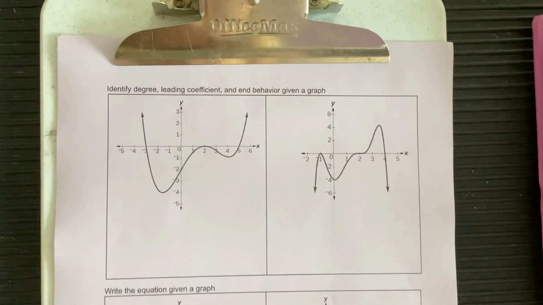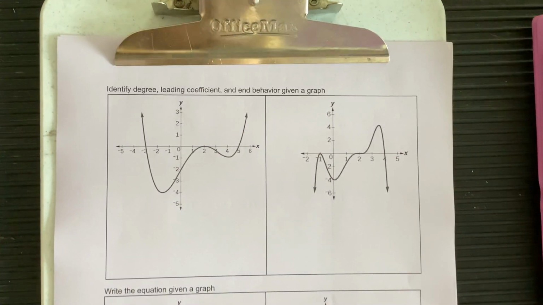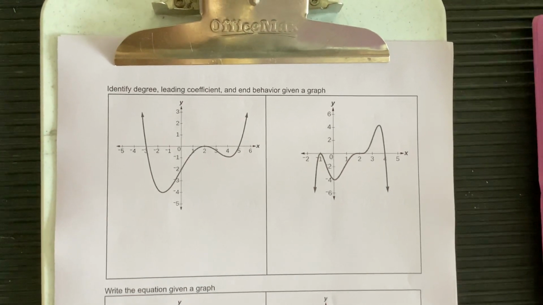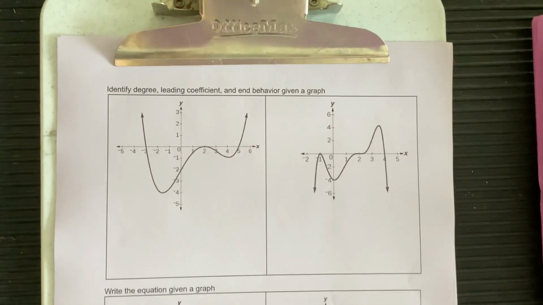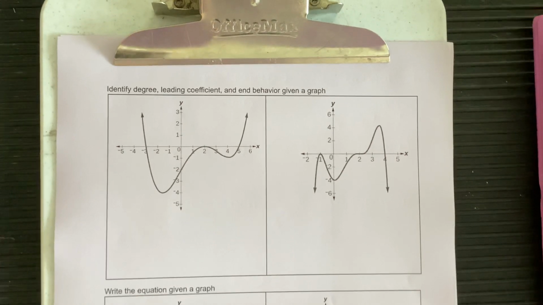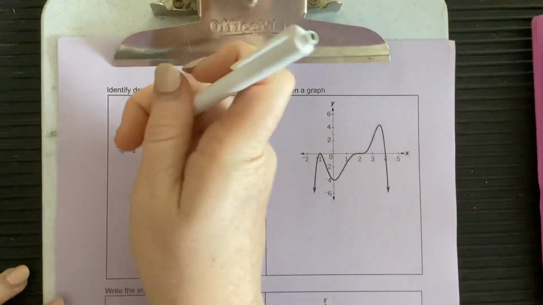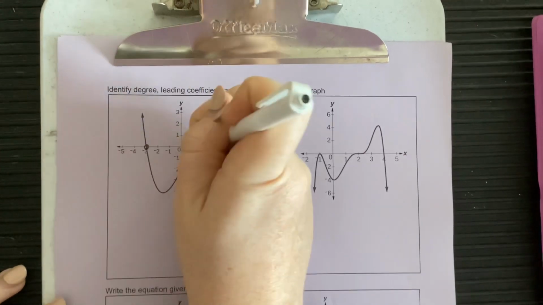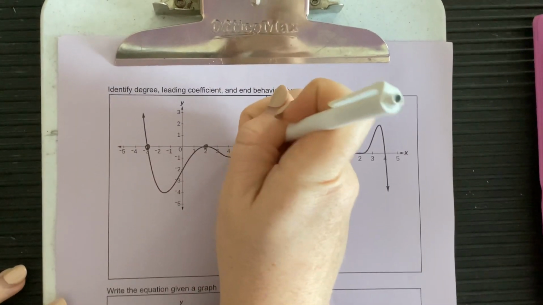All right, welcome back. So next thing we're going to talk about, can you identify the degree, leading coefficient, and the end behavior given a graph? Okay, so in order to determine degree, you have to look at your zeros and determine their multiplicity. So in this case, we have a 0 here, we have a 0 here, and we have a 0 here.